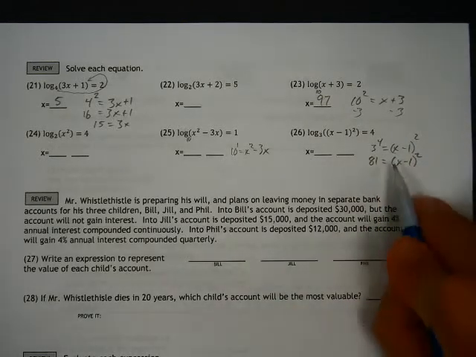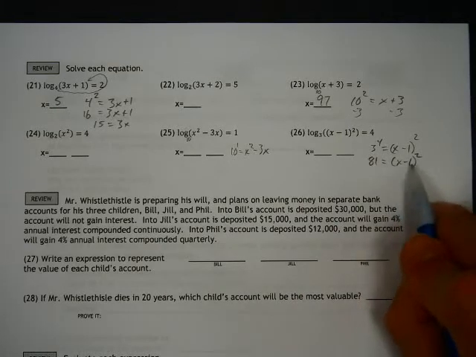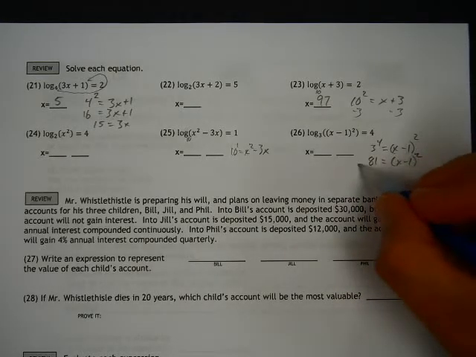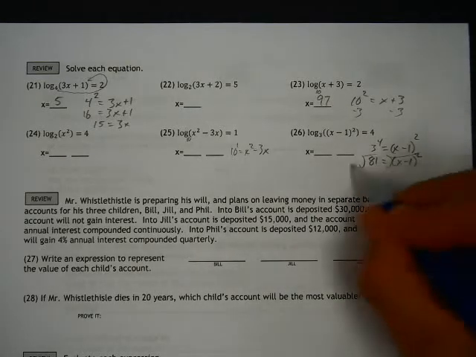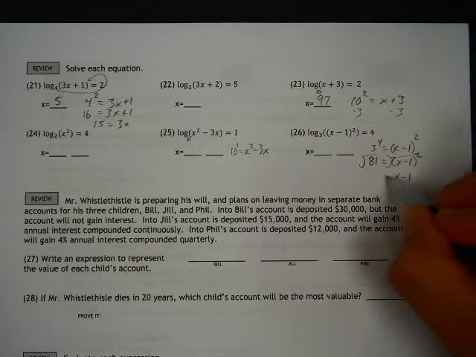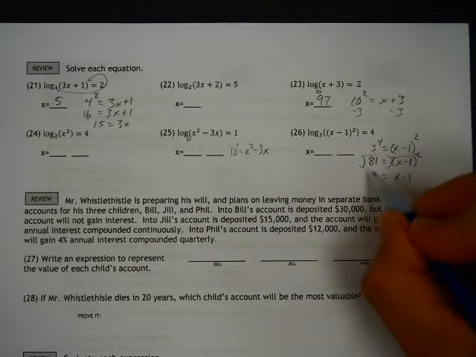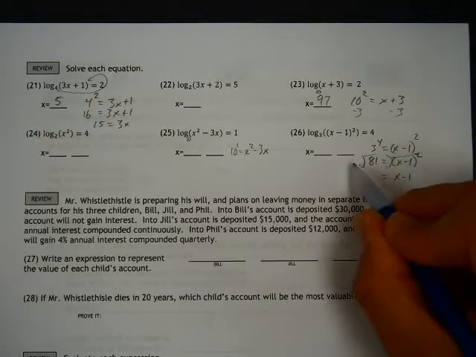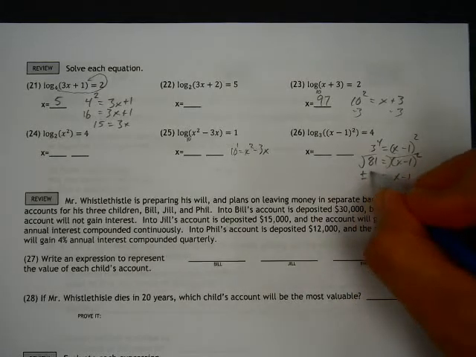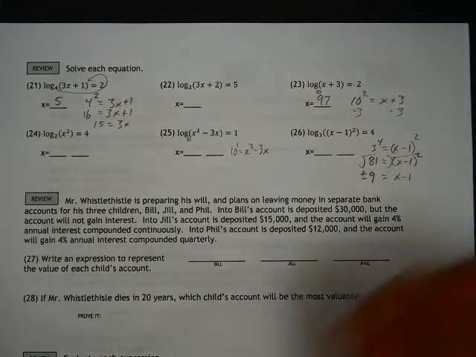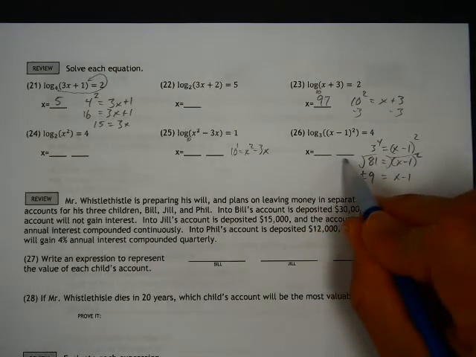There's a couple different approaches. I can FOIL this and go through that process, or I can take the square root of both sides since they're both perfect squares. One thing I have to keep in mind when I solve by taking the square root, I get an x minus 1 on that side. I have two things on this side because remember there's two solutions. Those two things are a plus or minus 9. Okay? You have to consider that to get both your solutions.